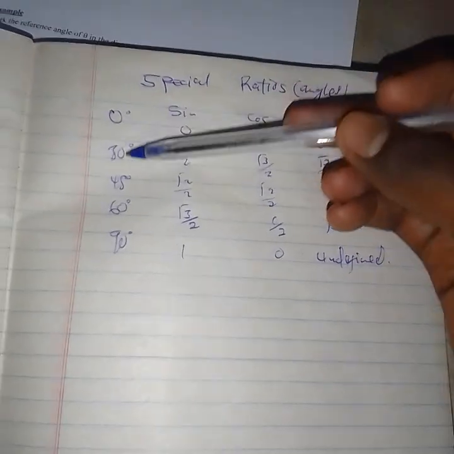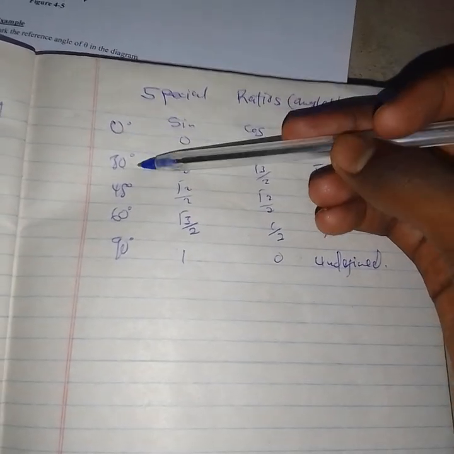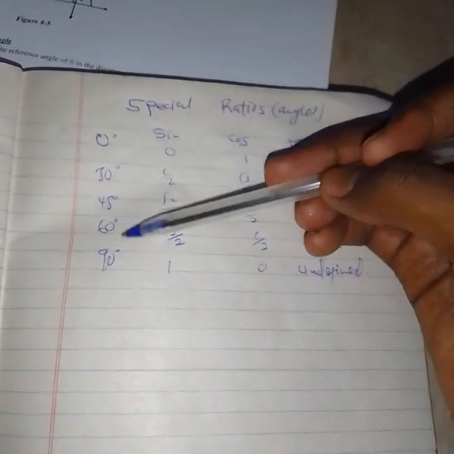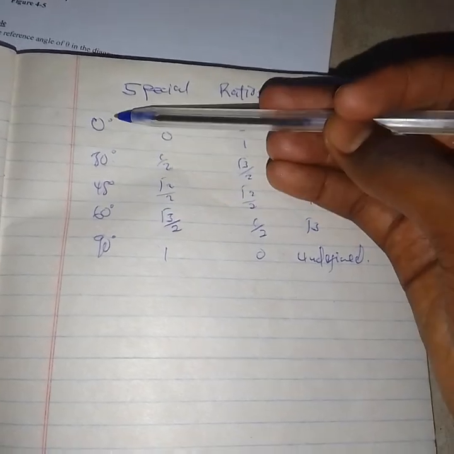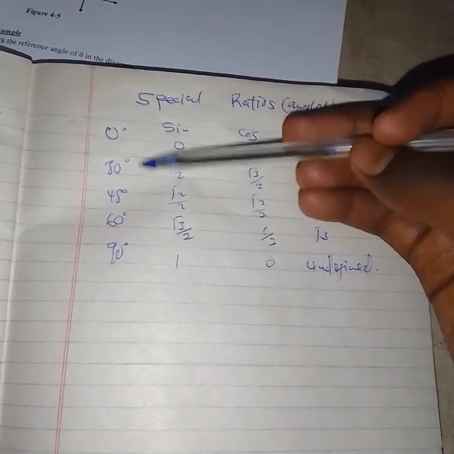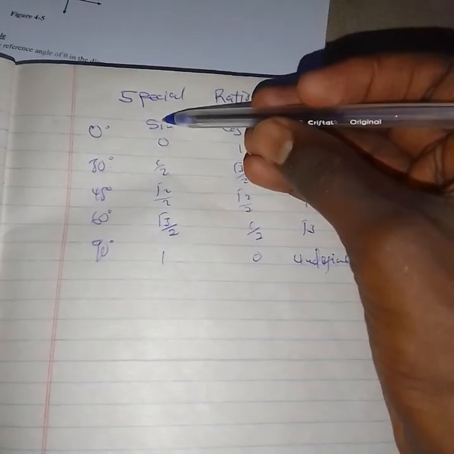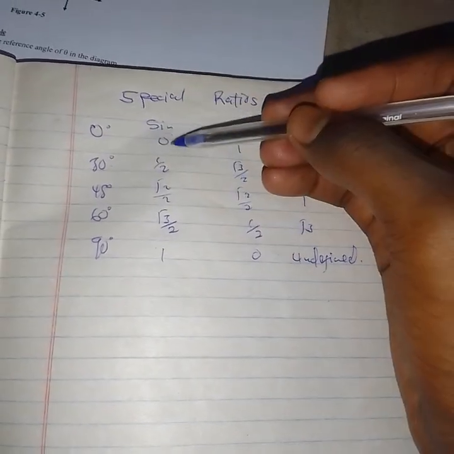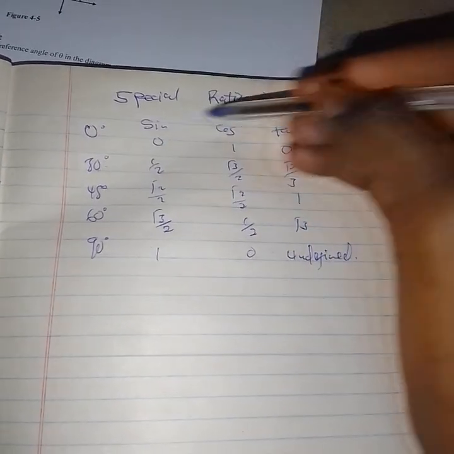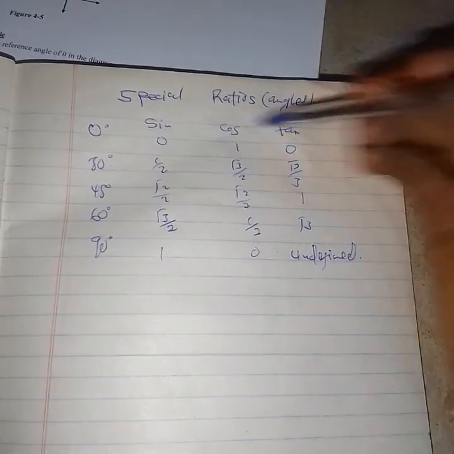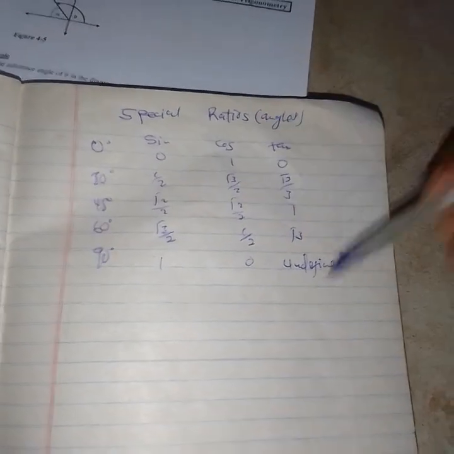So we have 0 degrees, 30 degrees, 45 degrees, 60 degrees, and 90 degrees. So these are the special angles. Then the other ones, their answers are the ratios. So for example, sine 0 degrees will give us 0, cos 0 will give us 1, tan 0 will give us 0, in that order. So that's what we have here in the table.